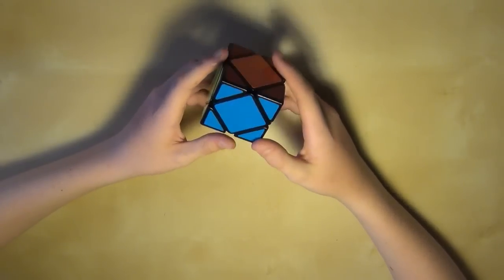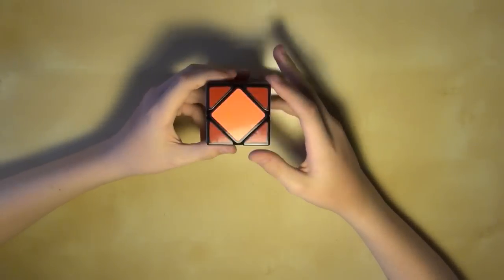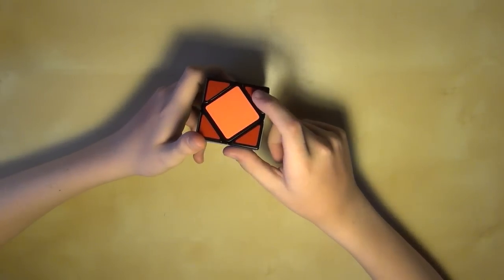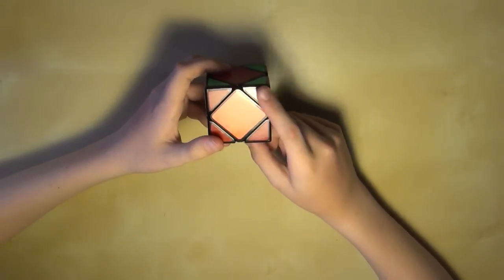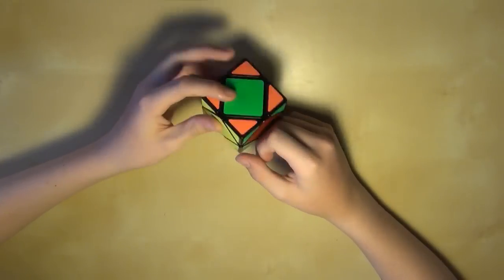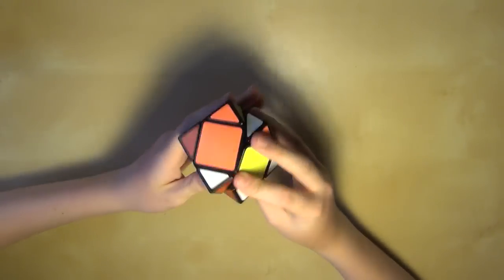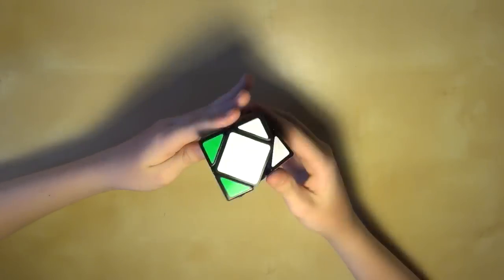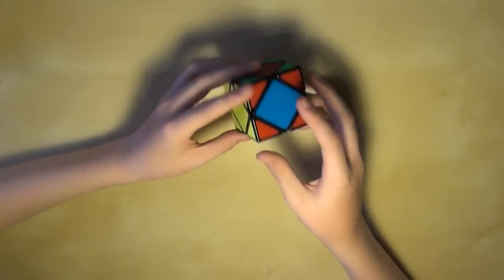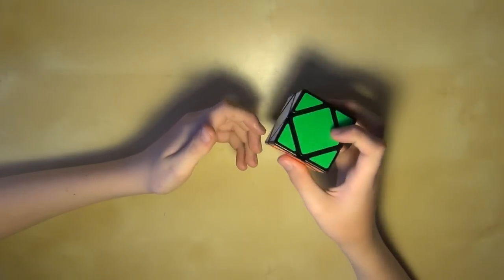But basically the most common case is you have one that's solved and the rest of them that aren't. And so what I like to do is hold it so the opposite colors are in the front. So you see here, orange and red are opposite, and it would be the same if it was like blue and green or just anything like that. But you hold the opposite colors in the front, and then you just do sledgehammer, Y2, sledgehammer, and it's solved. And so yeah, it would be the same basically like this. So it doesn't matter which colors are opposite.